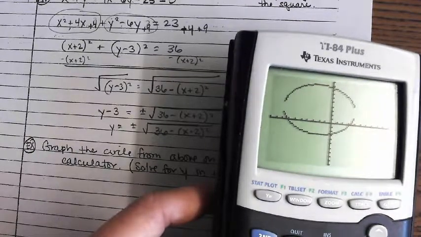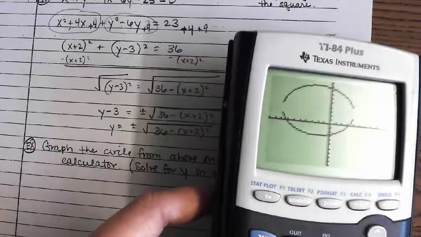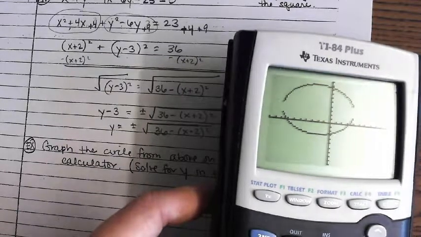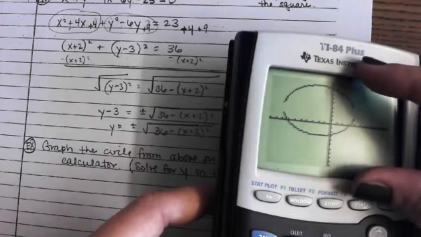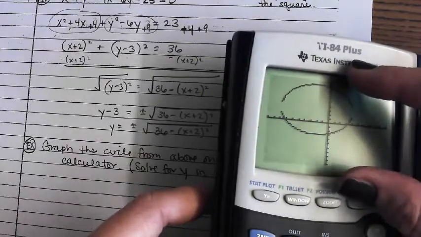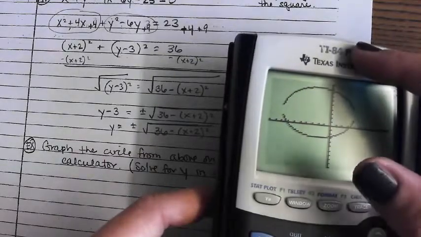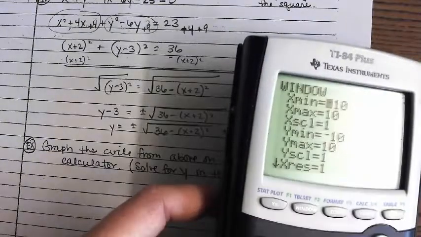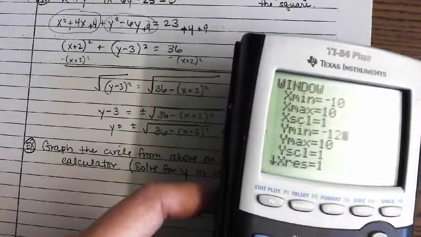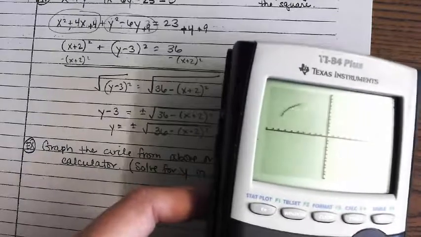This is just creative thinking here. Stretch the y out. So let your y go from, rather than negative 10 to 10, let it go from like negative 12 to 12. Let's test that. Better or worse?